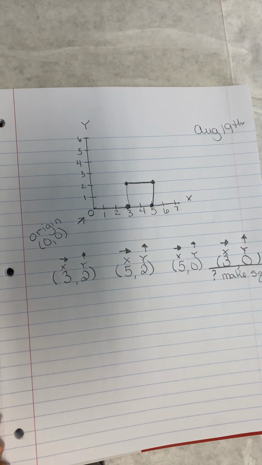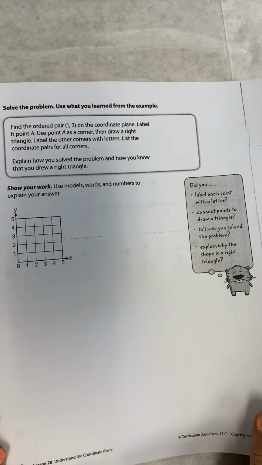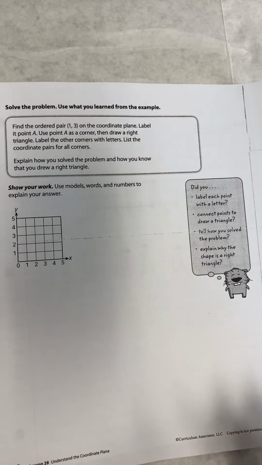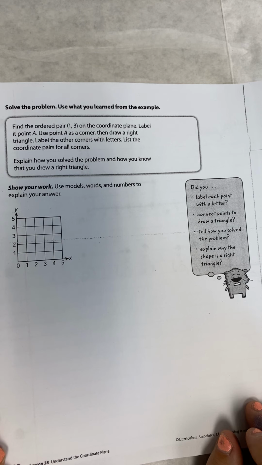All right, so let's look at page 310 in our workbook. Now, if you're working on your workbook, what I want you to do is pause the video right there, get out your workbook and pull out page 310, and we're going to go ahead and get this done. So it says, find the ordered pair 1, 3 on the coordinate plane.